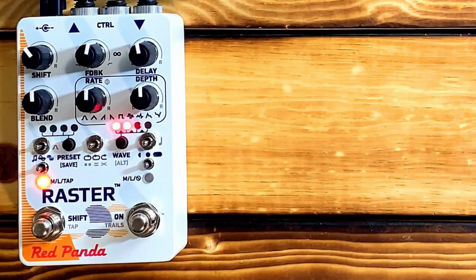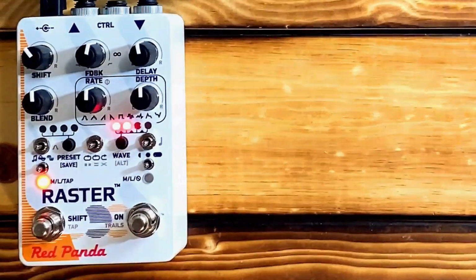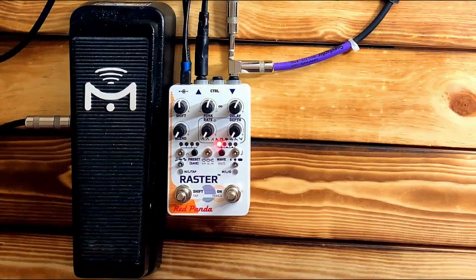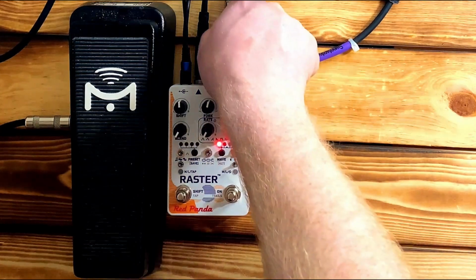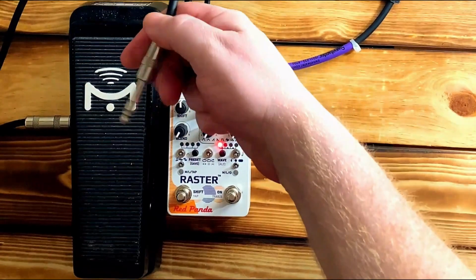And we've done it, guys. That's all the controls available on the front of this pedal. The last thing we're going to go over is how to assign expression control. So first you're going to want to have the pedal powered on. We have an expression pedal connected up via this TRS cable.